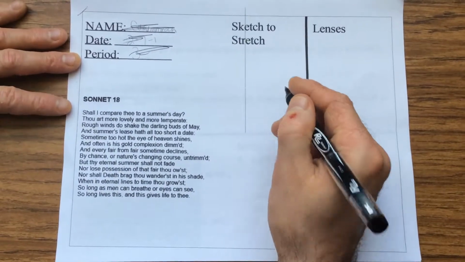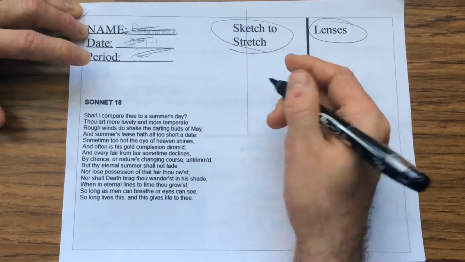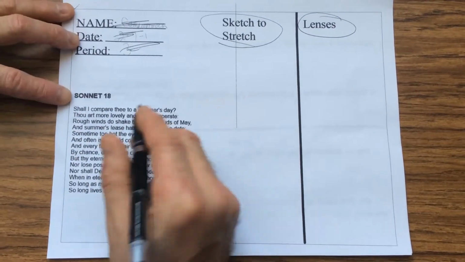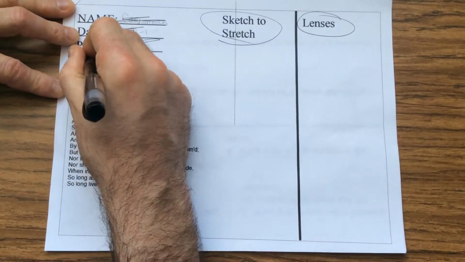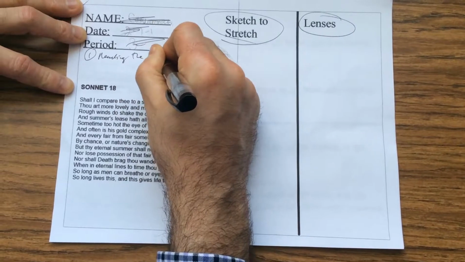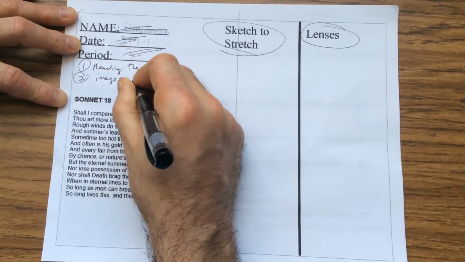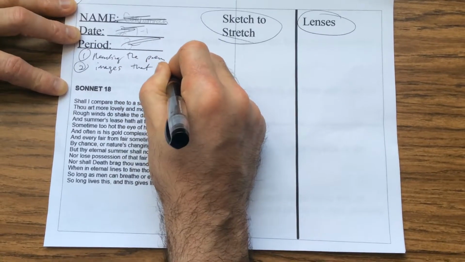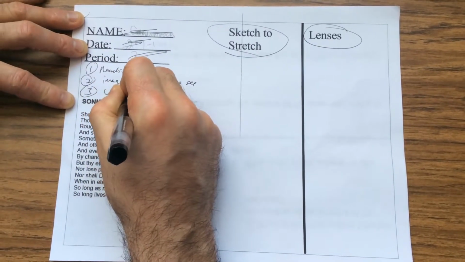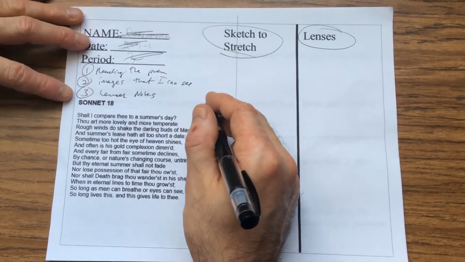Okay, for this video, I'm going to quickly model how to do sketch to stretch and then how to do lenses for this. First thing is, this is Sonnet 18 by William Shakespeare. So the first thing I do is, number one, I'm reading the poem. And number two, I'm creating images that I can see in the poem. Number three, I'm doing lenses notes. So I'm going to model for this particular poem, and I'm going to do it for two others.